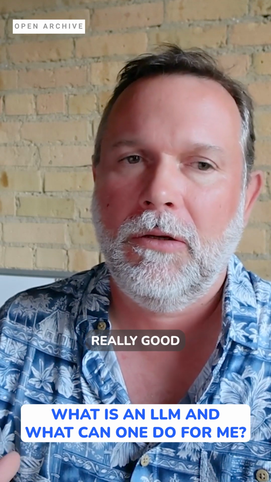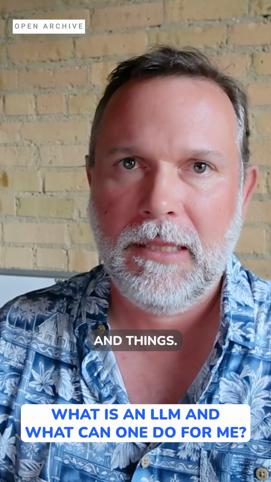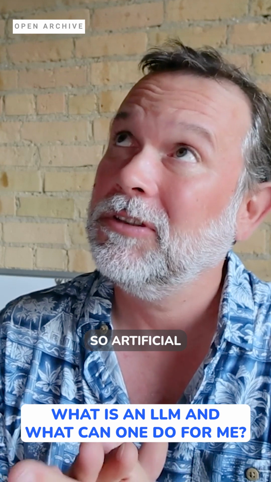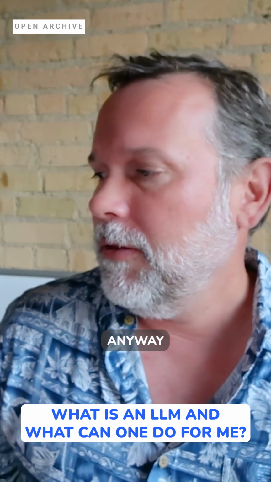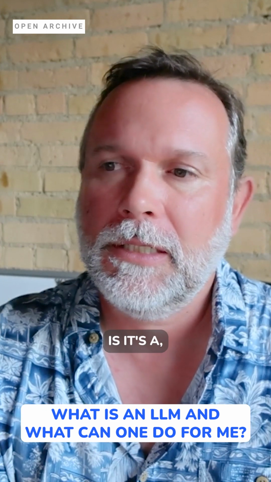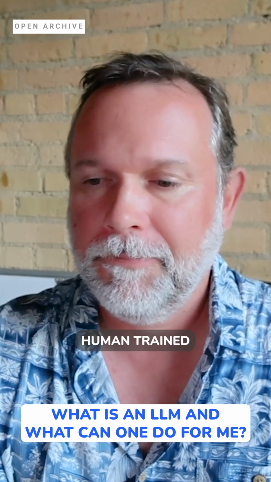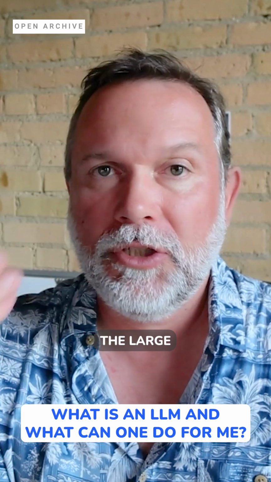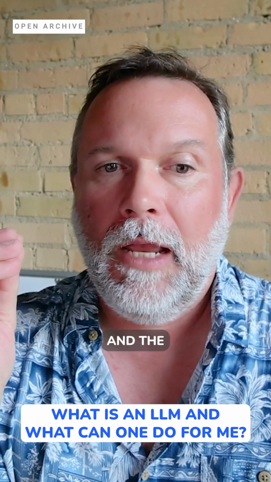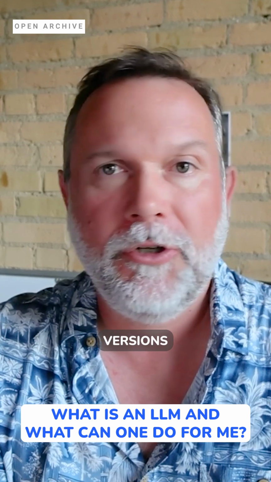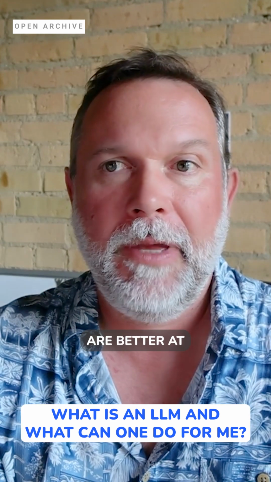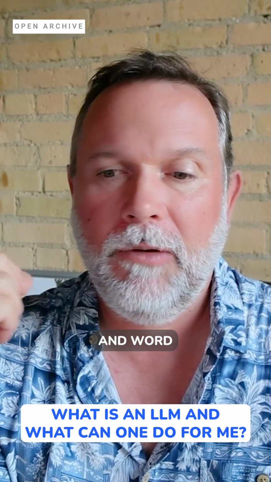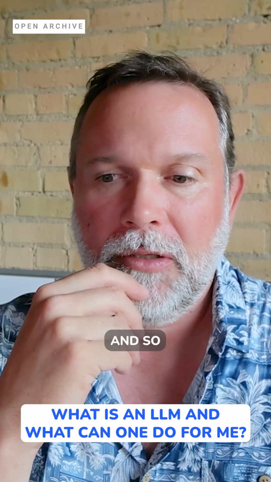And so it gets really good, not at actually understanding things. That's general artificial intelligence, or AGI, so artificial general intelligence. Anyway, that's different. But what it is, it's a human-trained, machine-learned thing where the large language model and the way they're trained and the multiple different versions of them that exist are better at understanding different parts of human language and word correlation. And so they are a lot of fun.